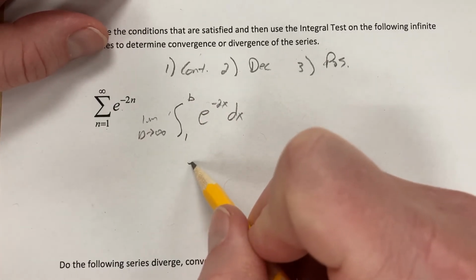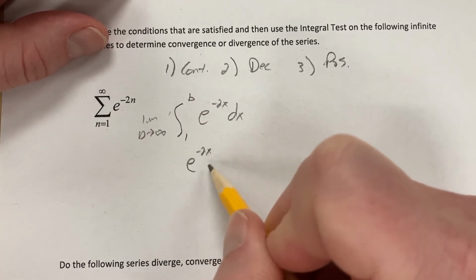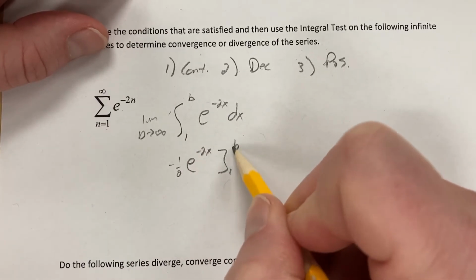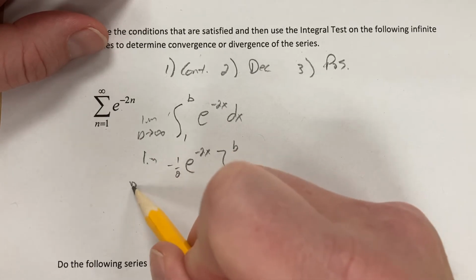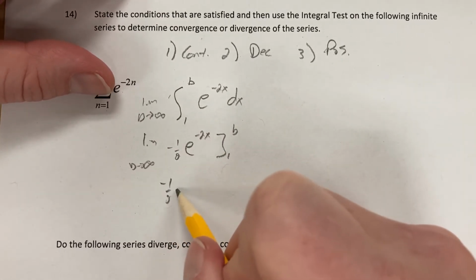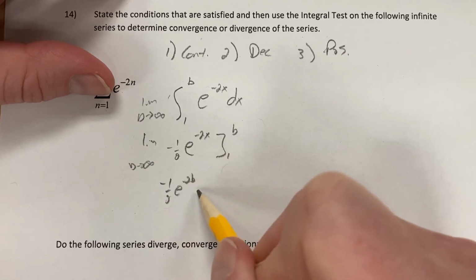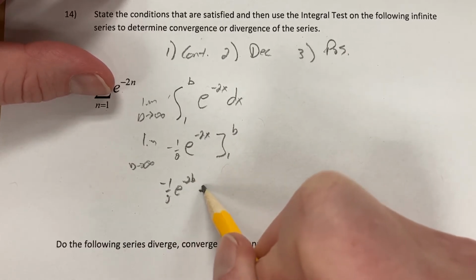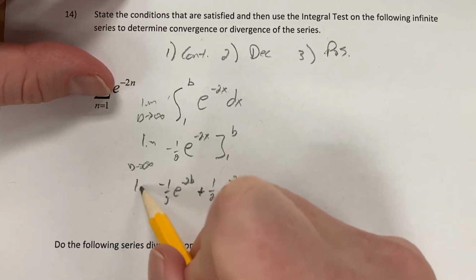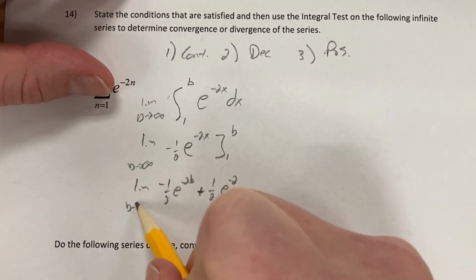We're going to get e to the negative 2x and then a negative 1/2 there, going from 1 to b. We're going to take the limit as b goes to infinity, which will give us negative 1/2 e to the negative 2b minus negative 1/2, so plus 1/2 e to the negative 2. And we're taking the limit as b goes to infinity.